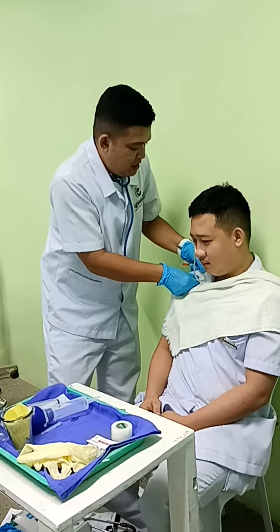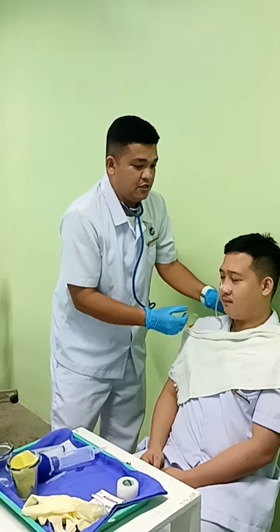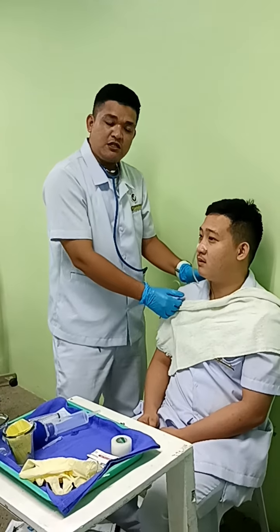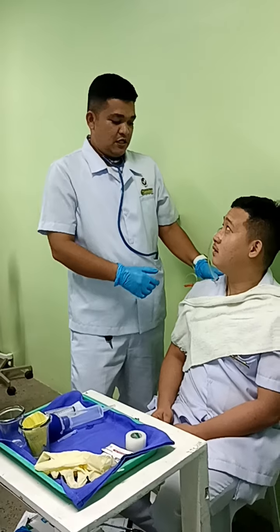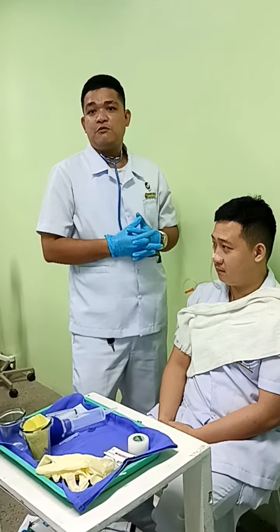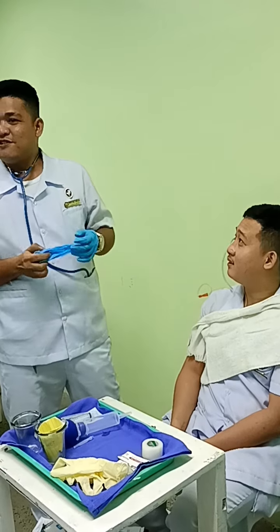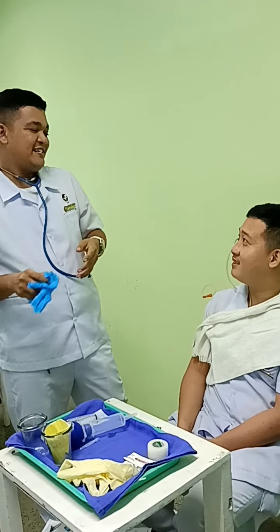Place it properly. Reposition the patient and maintain the position for 30 minutes to 1 hour. And last but not the least is to document results, take off your gloves and wash hands. Thank you.